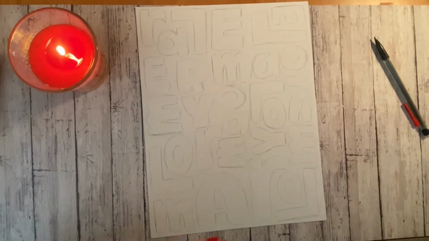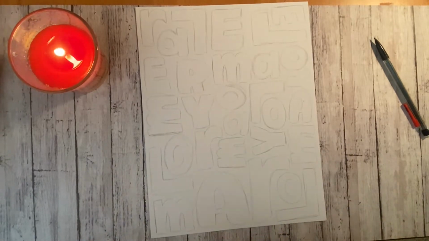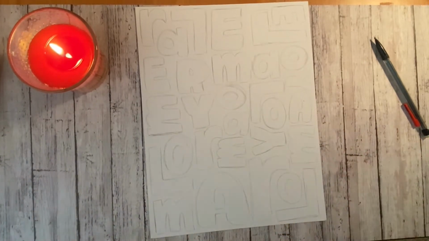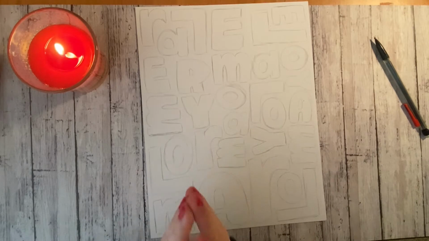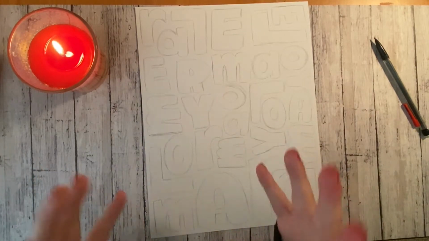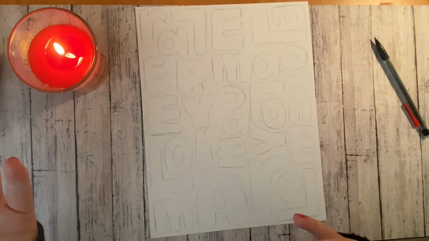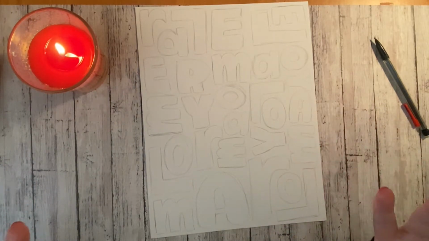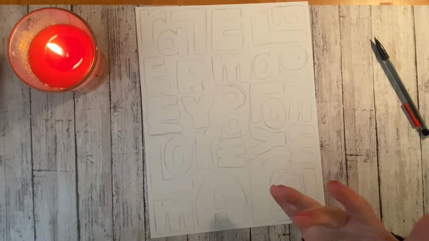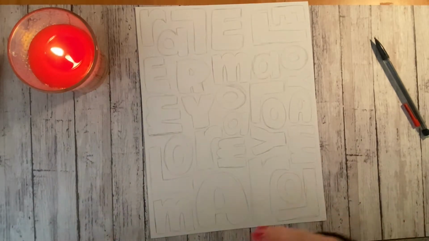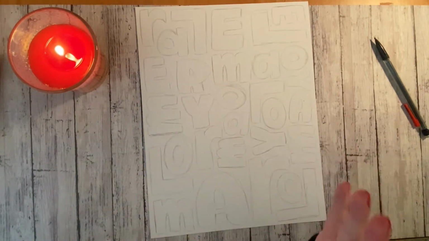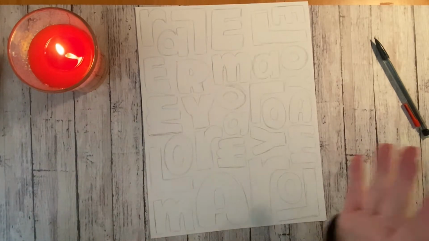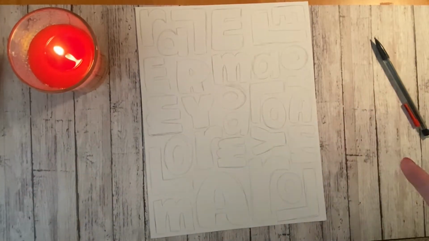So my first name is Mallory, so I decided to use all of the letters of my first name. Now you can go about this a couple of different ways. You can use your first name if you want. You could use your first and last name. You could use your first and middle name. If you have a nickname that you go by, you can do either one of those, whichever will work better for you. You do have to fill up the entire page though.